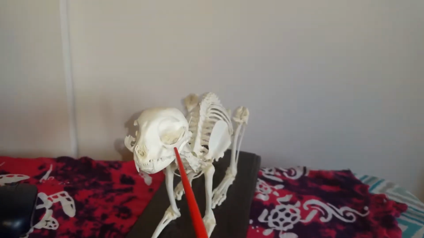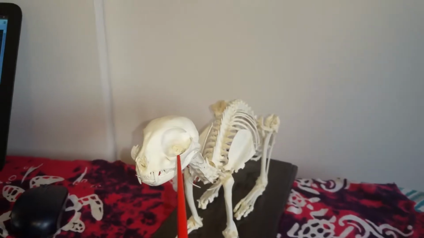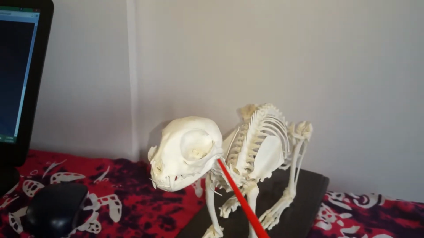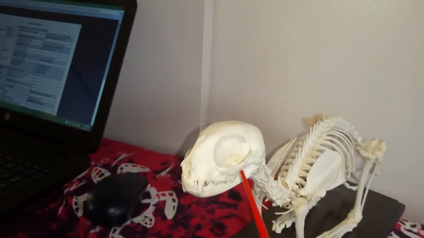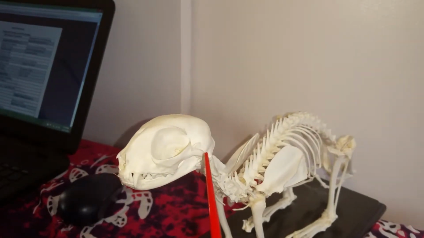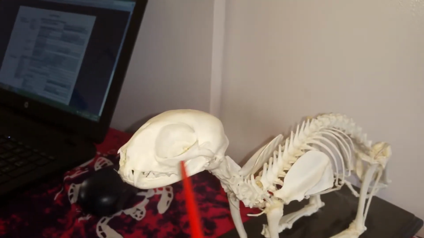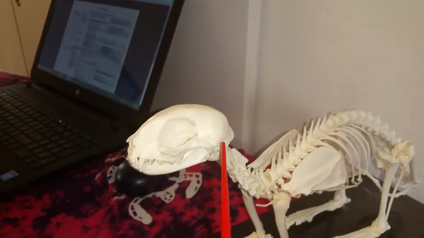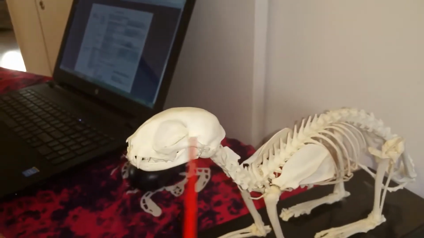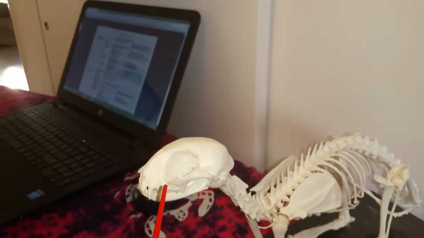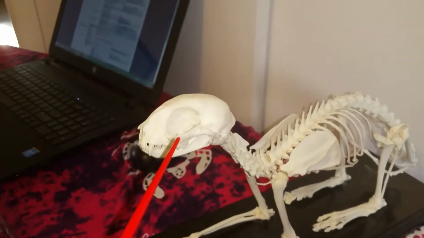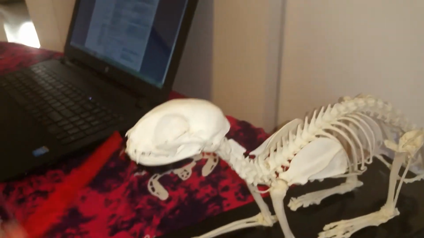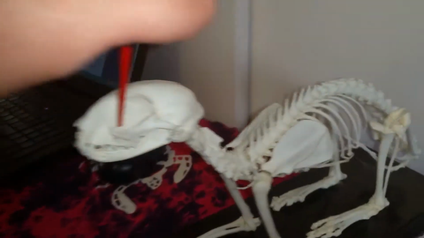Zygomatic bone. Temporal process. So the temporal process and the zygomatic process and the temporal bone make up that arch. Okay, right there. Maxillaries, I did that. And lacrimals, lacrimal bone.